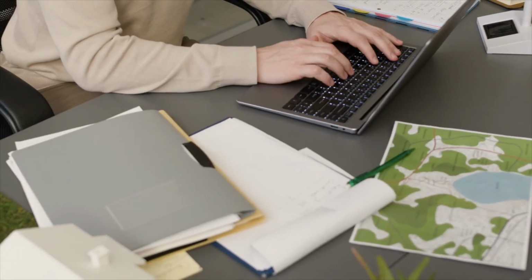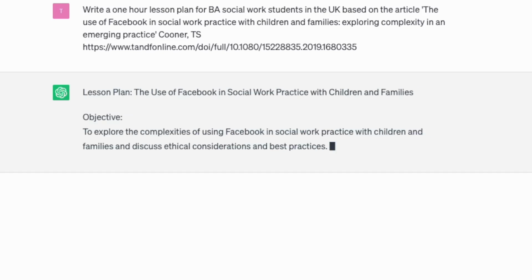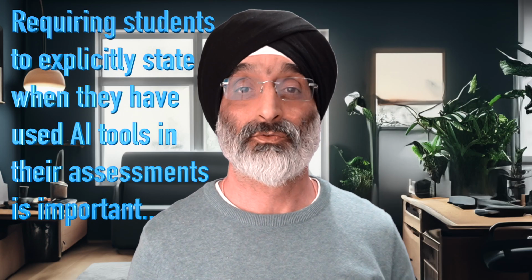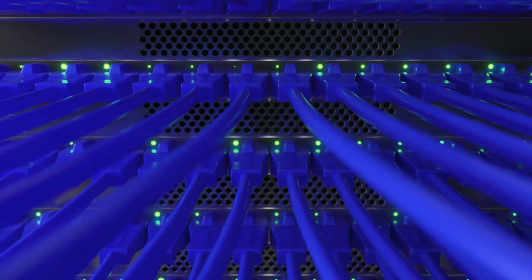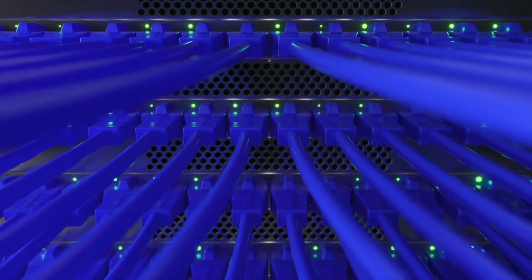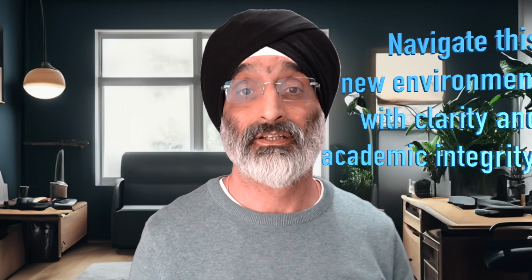Today we're going to look at how students can demonstrate how they've used generative AI tools in their academic assessments and assignments. Requiring students to explicitly state when they've used AI tools in their assessments is important because as generative AI technology continues to evolve, it's essential for us to help students understand how they can navigate this new environment with clarity and academic integrity.